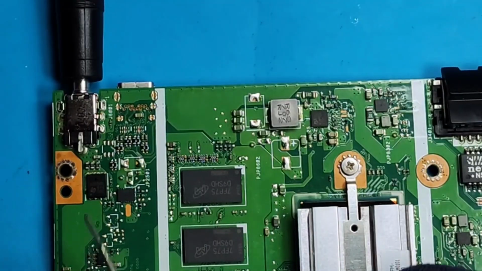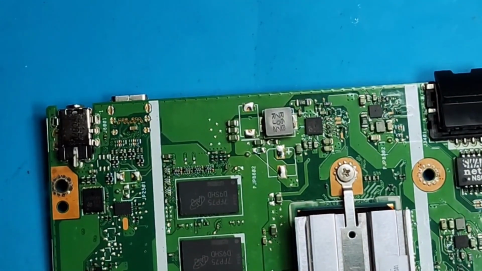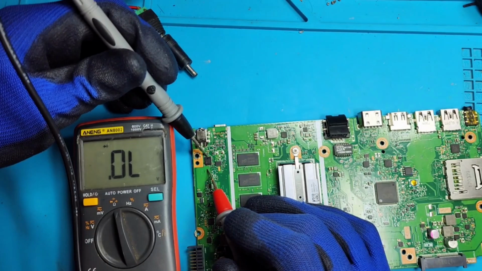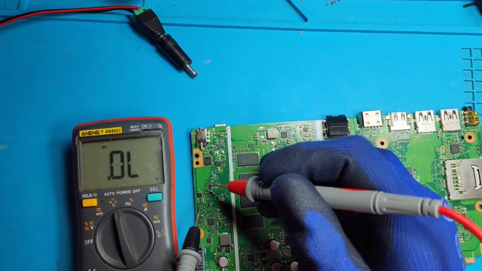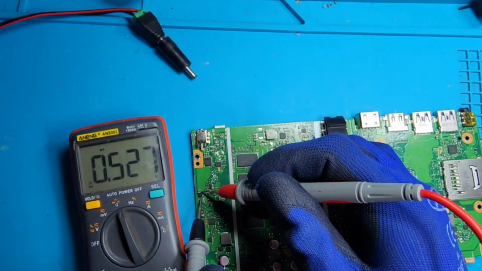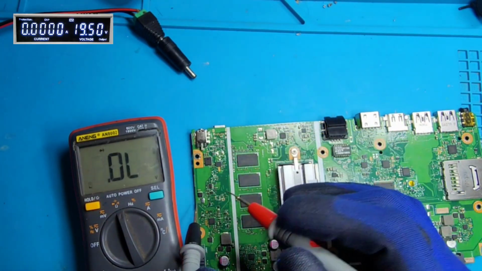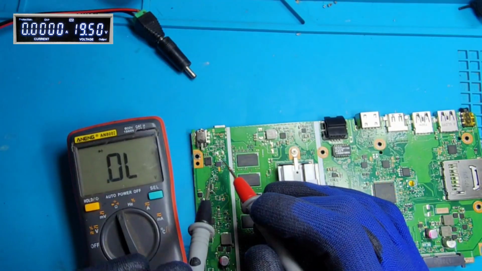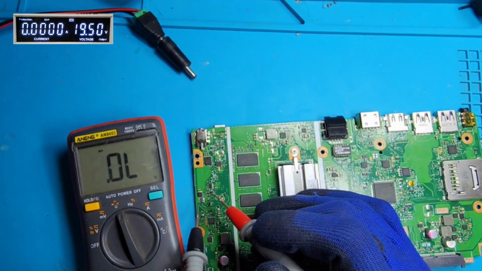Okay, let me check the diode value of the first and second MOSFET. From source to drain, 496, okay. From source to drain here, 522, so that is fine, everything is okay. Checking the gate and the source, good.